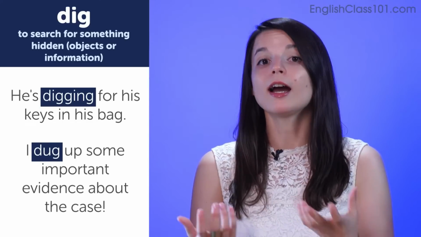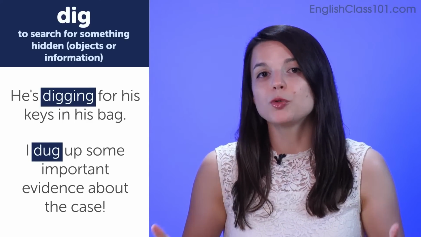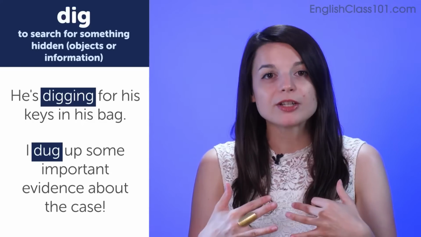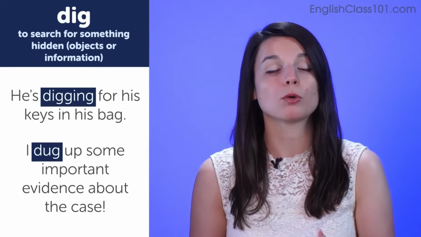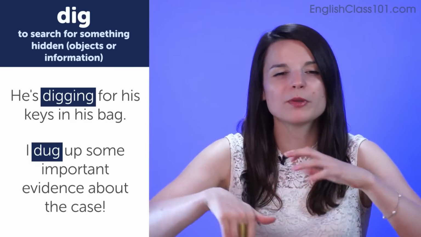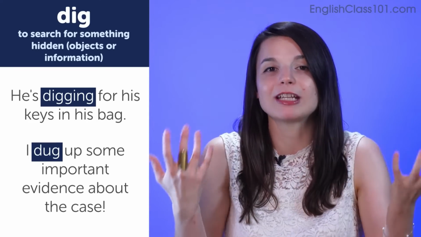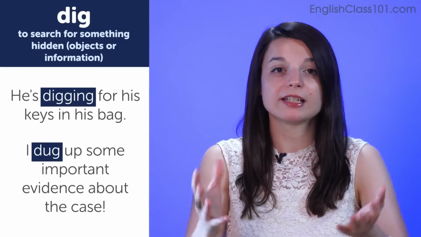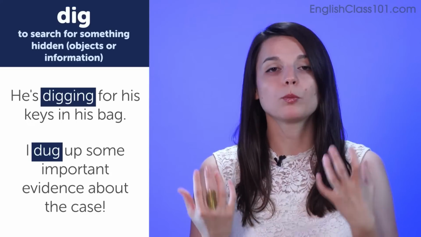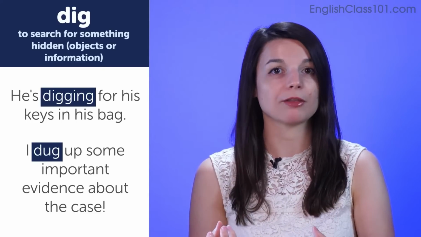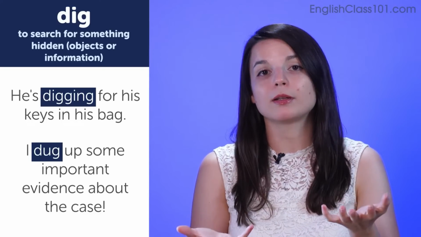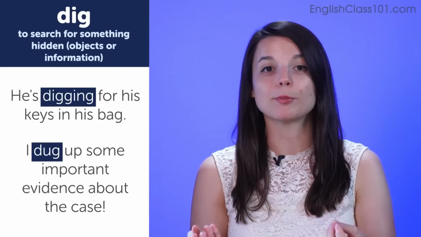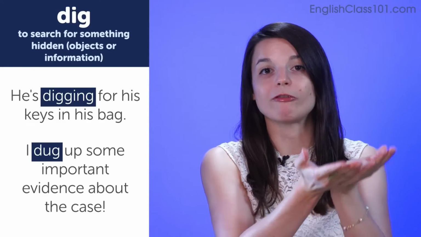In the second example sentence, however, we see past tense, dug up some important evidence. So to dig information, in this case, we're using dig up or past tense, dug up. It's like we're uncovering something, like we're using almost like a digging motion or like a digging feeling, like we're really searching through lots of unnecessary information to find something important. So when we're using this meaning with information gathering, we often use dug up, in this case past tense, or to dig up in the present tense when we talk about the thing we found.